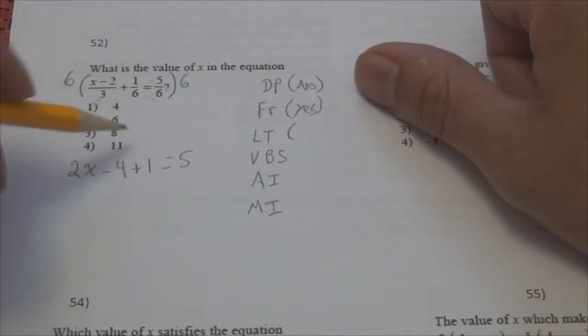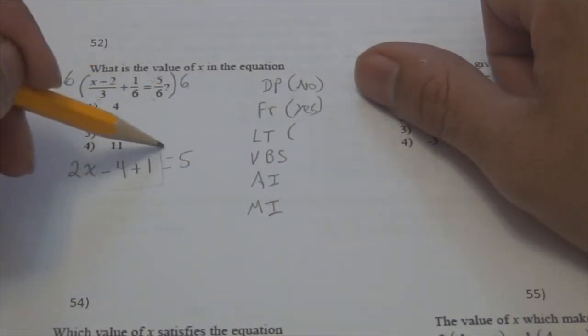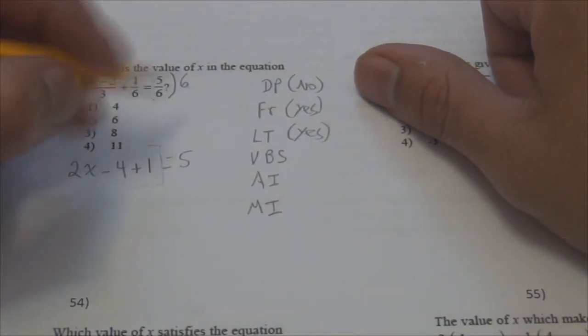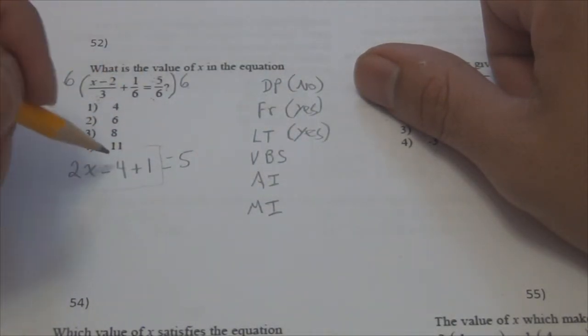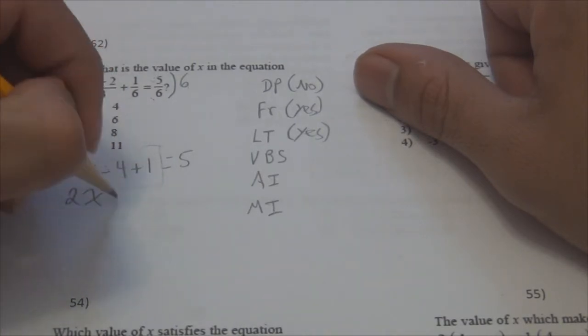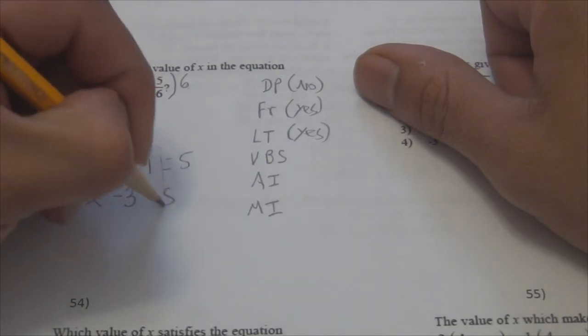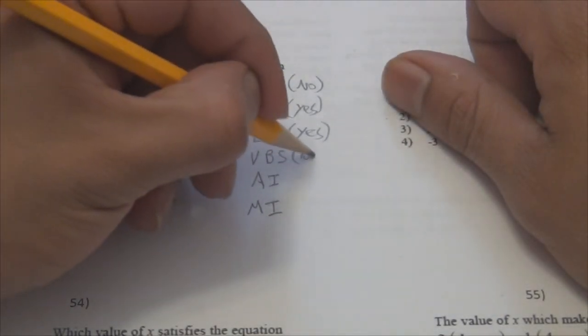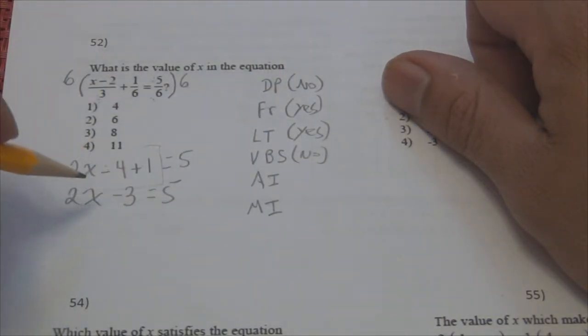Do I have like terms on the same side of the equation? That means here. Yes, I do. What are the like terms? Negative 4 and 1. So negative 4 plus 1 is negative 3. So 2x minus 3 equals 5. Do I have variables on both sides? No, I don't see variables on both sides.